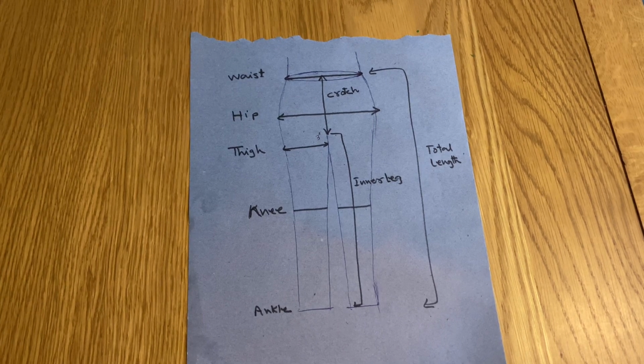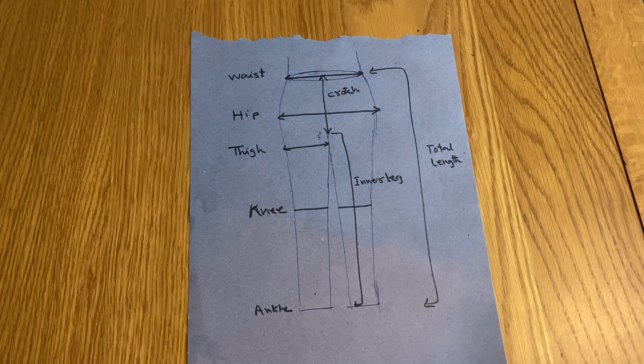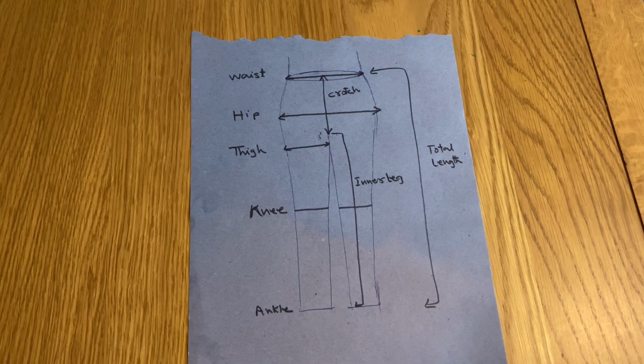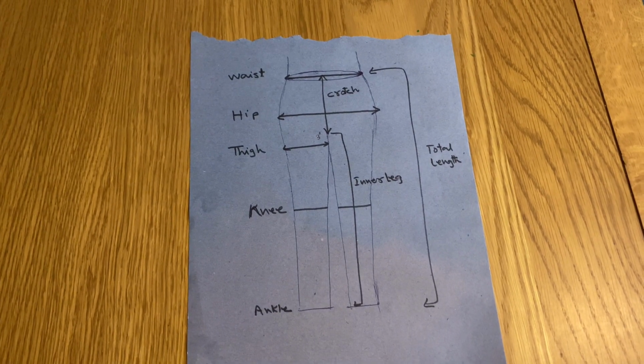Today I'm going to show you how to draft women's trousers at home. You can draft your own pattern, and when you have a pattern ready, whenever you want to make a trouser, you just place your pattern on your fabric and cut it. So let's dive into our video, and before we start drafting the pattern, we need a few measurements.